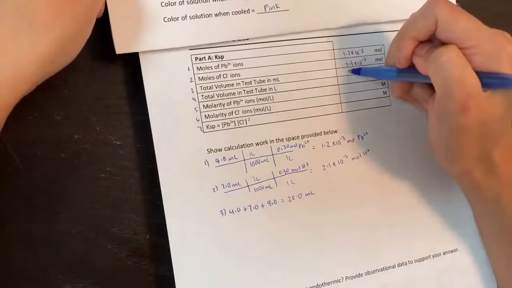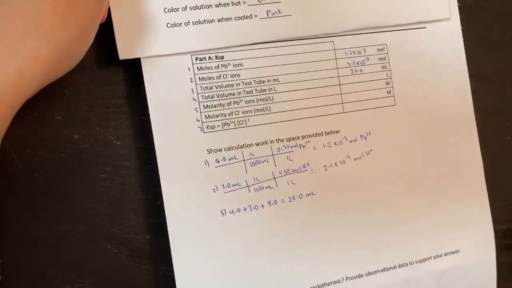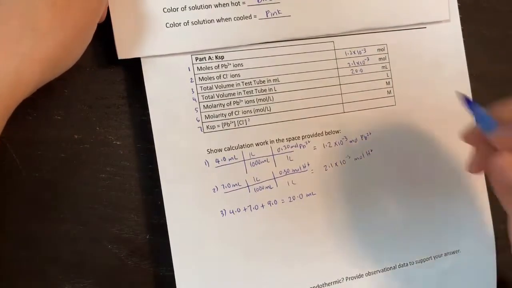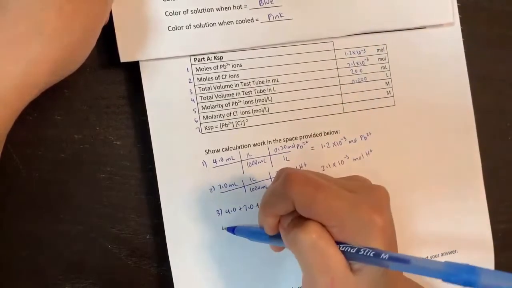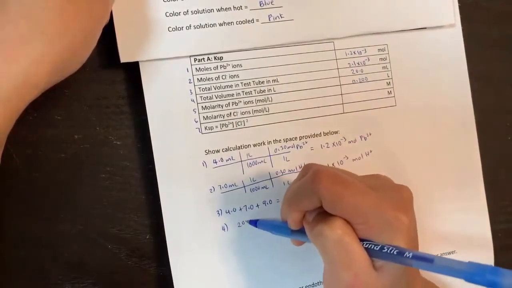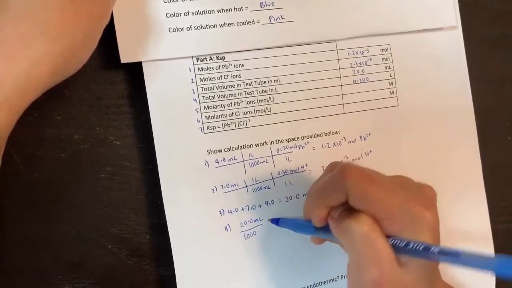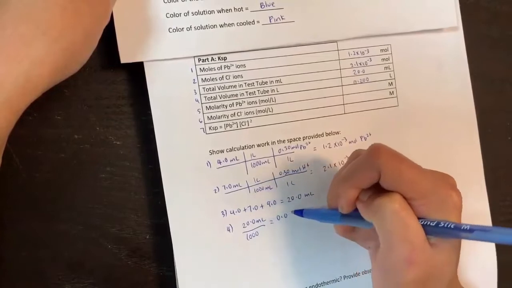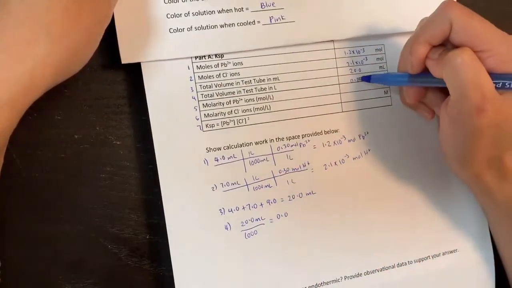So that goes over here. 20 mL divided by 1,000 to get the value in liters, 0.0200 liters. Oops, I forgot a 0 here.